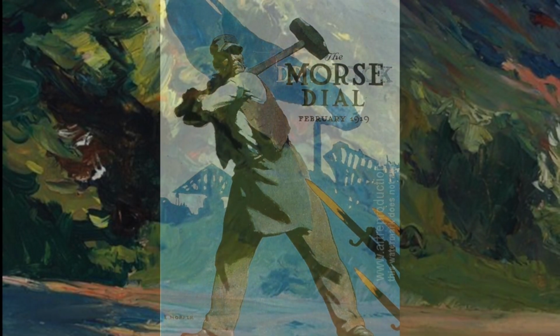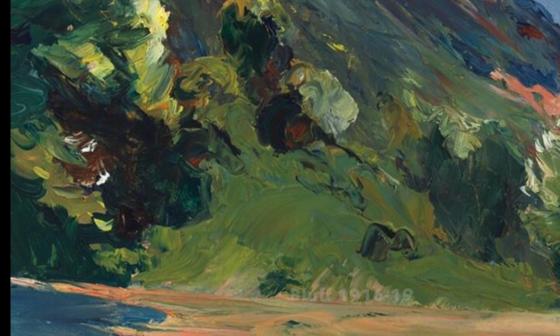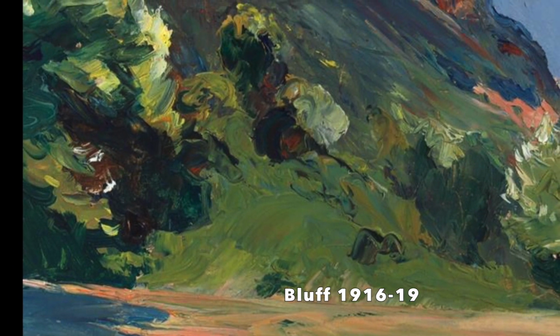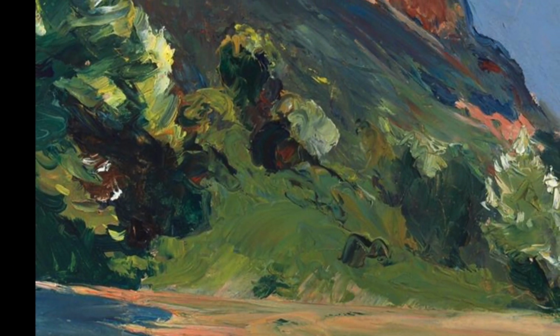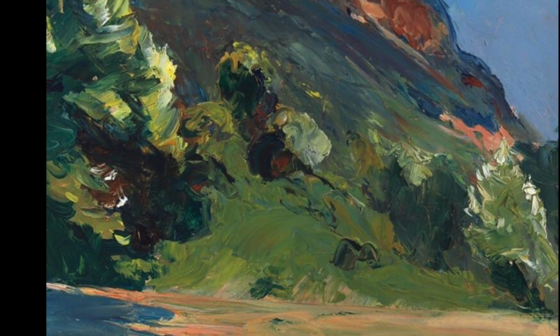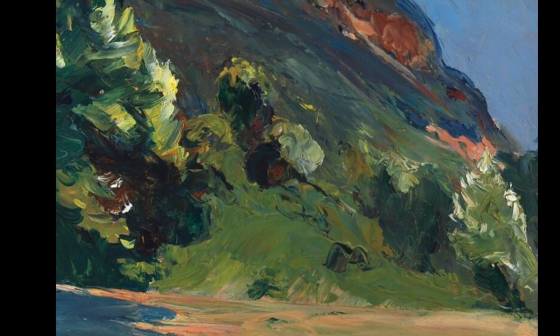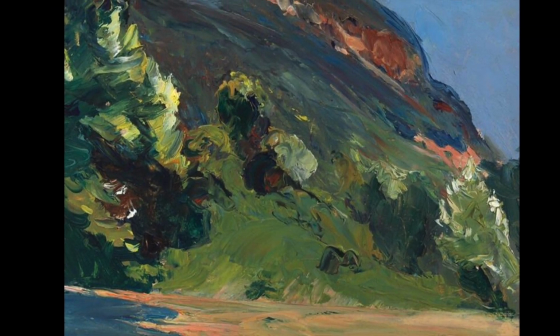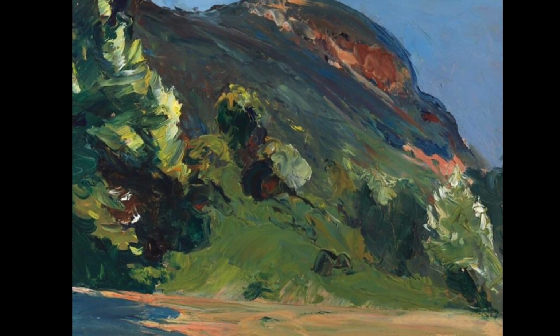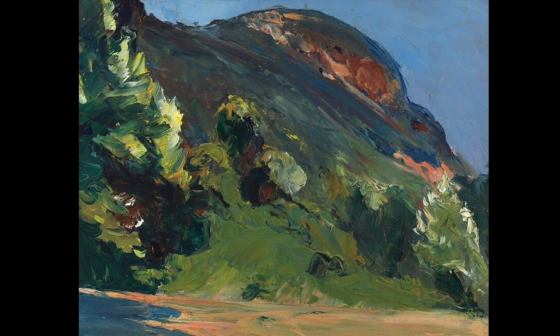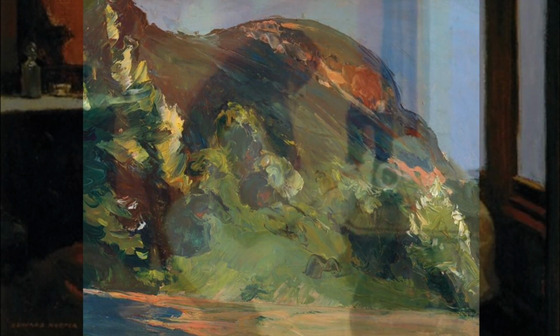In comparison with that, we have Bluff from around 1916 that again has this very open impressionistic style, in terms of how the brush is kind of dancing across the surface of the painting, and a real fluidity to how he's actually placing the paint on the canvas.